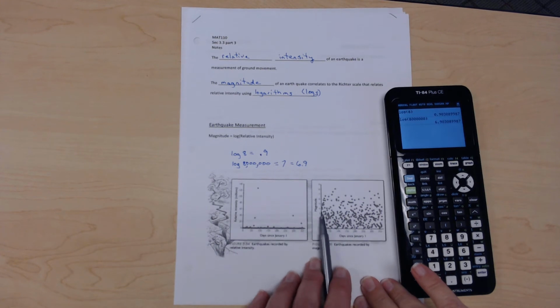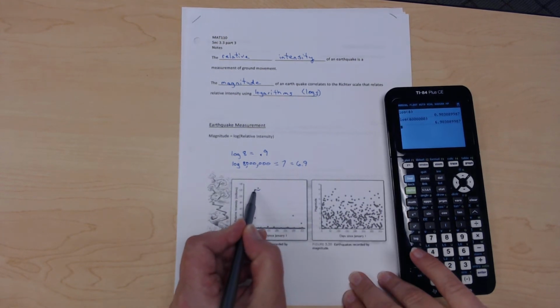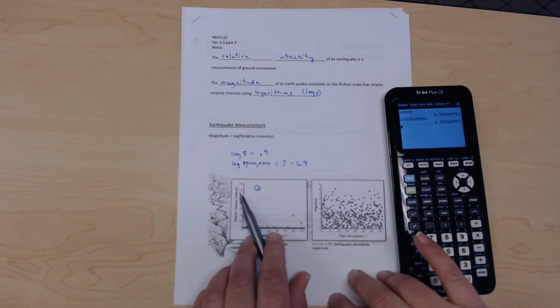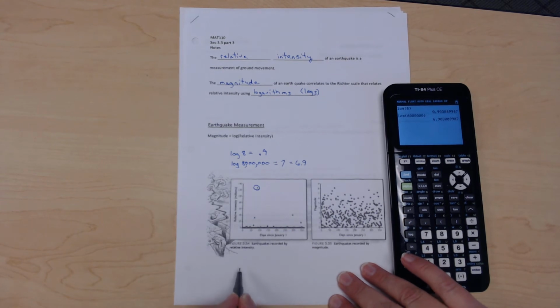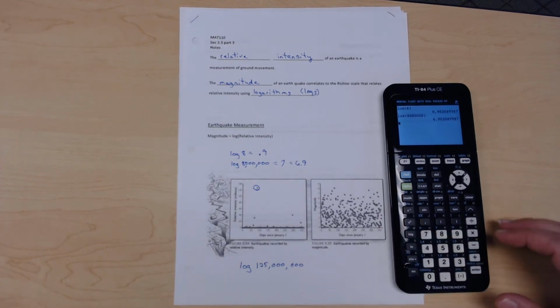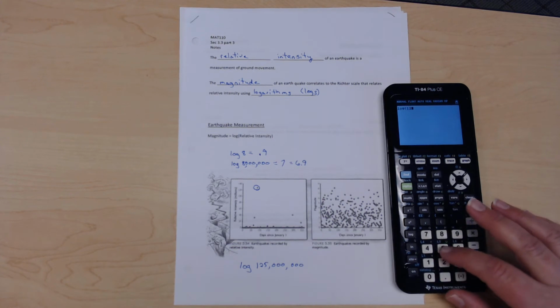There's still a lot going on, but you can at least see them. It breaks it apart. Let's try this one. We said this one here is like 125 million. So let's do the log of 125 million.